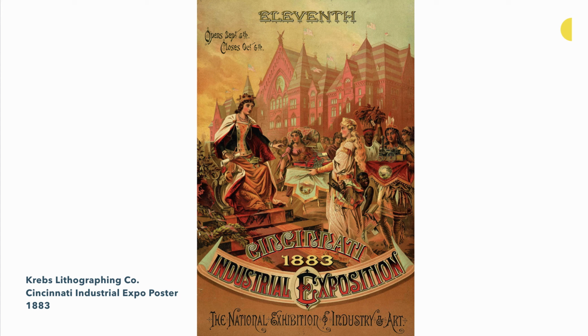Here's a poster for an industrial exhibition. I've actually been to Cincinnati and I've seen that building. It looks exactly like that. We see a buoyant optimism in industrial progress conveyed in this image, and look at the highly decorative type going on. Again, there's ephemera. You could cut some of that out.